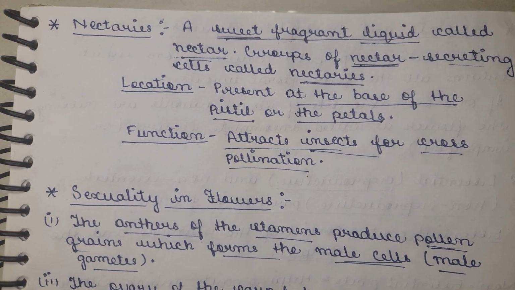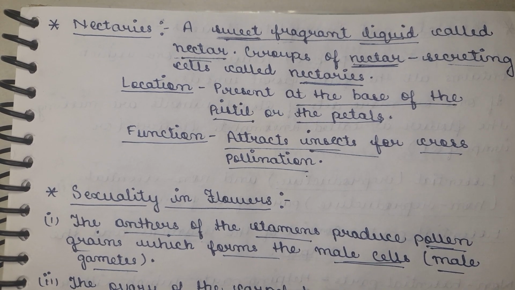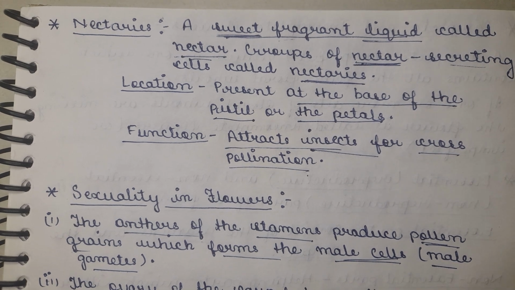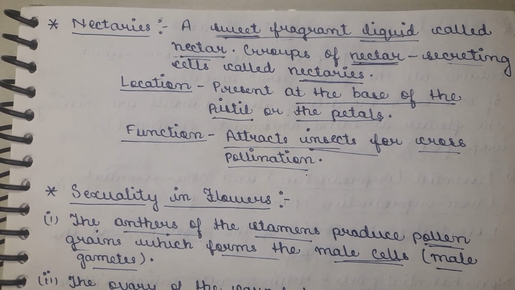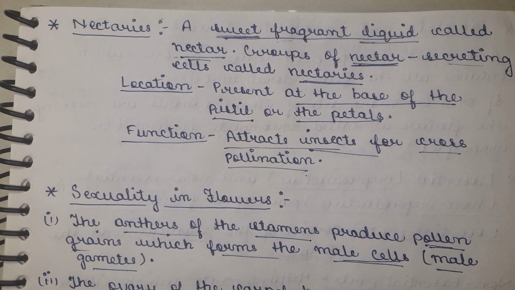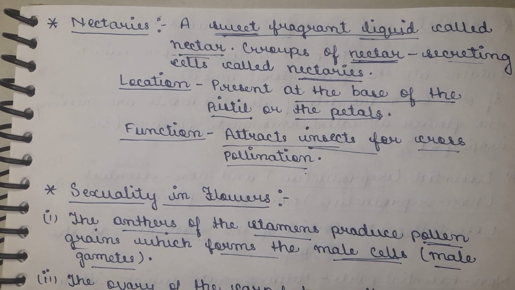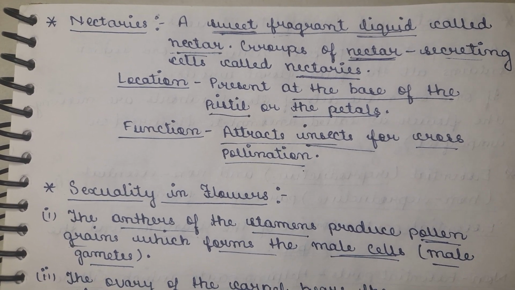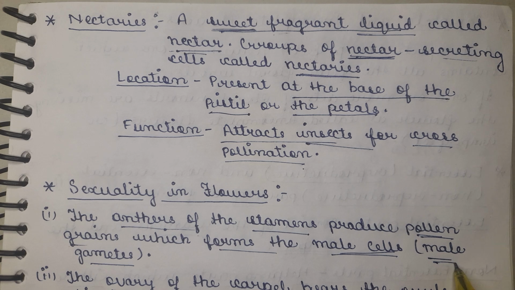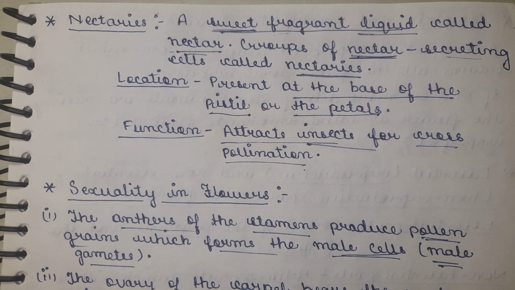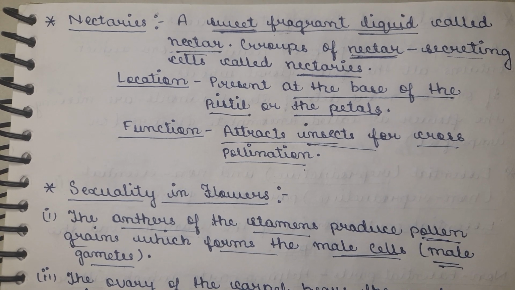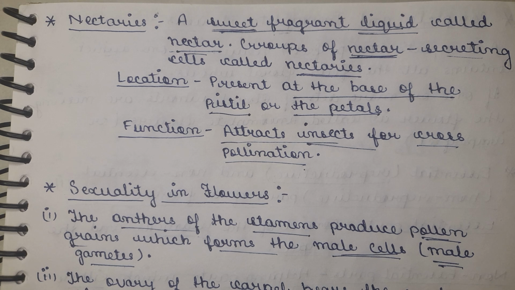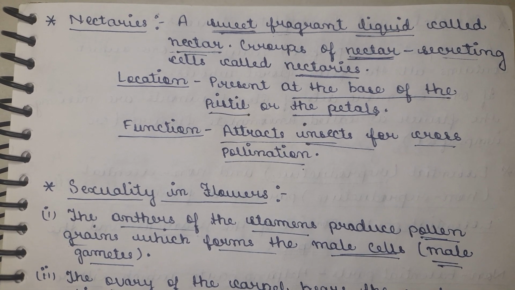Now the other part, that is the female gametes, or we can say the egg cells. The ovaries of the carpel, the female reproductive organ, bear the ovules. These ovules, which enclose the egg cells, are called by another name, the female gametes. When these male gametes and female gametes get combined, or we can also say fused, then the fertilization of the flowers begins.